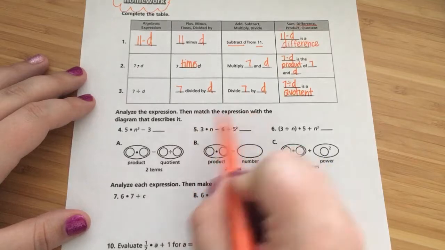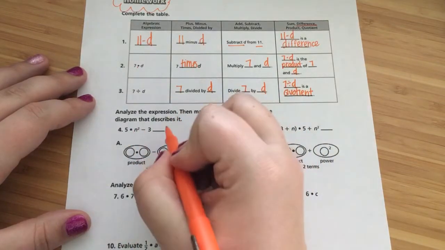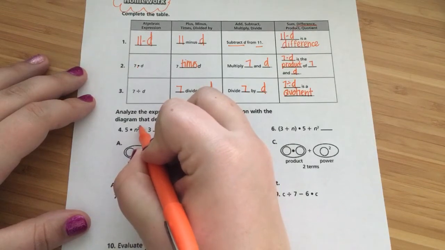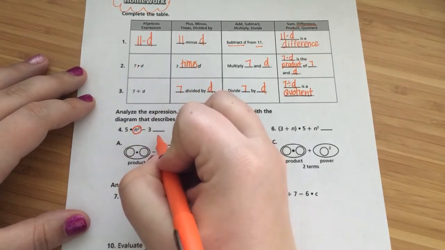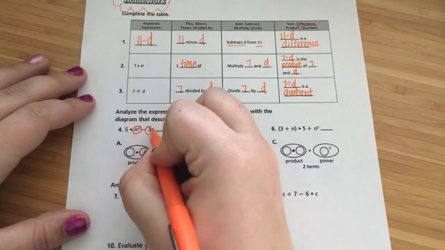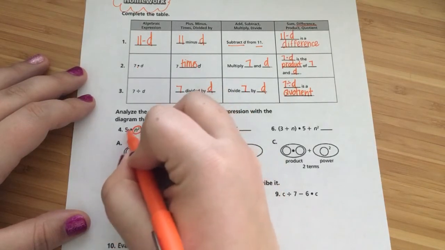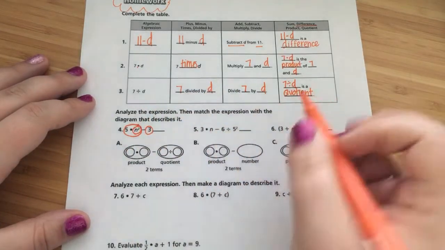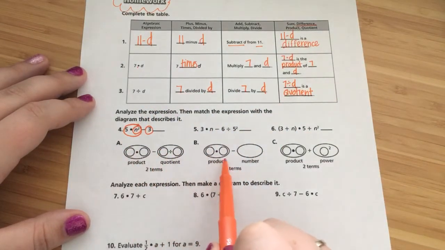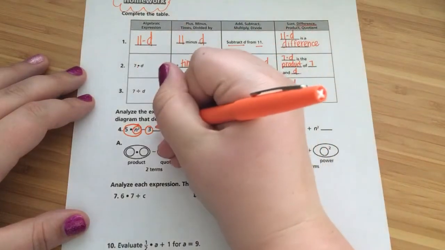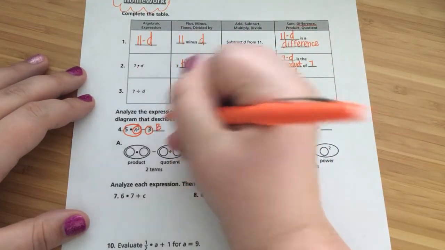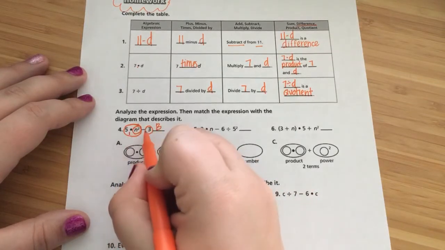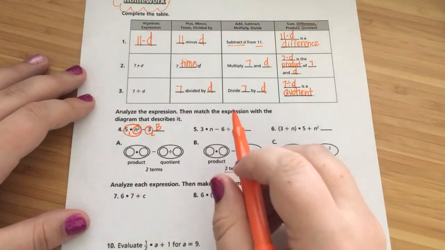So I need to match these with A, B, or C. 5 times n squared minus 3. I can't just circle the 2, so I have to circle all of n squared. And I know that 3 is off on its own, but I also need to put a circle around the 5 times n squared. I have to get a product, and then I subtract 3 from it. So that matches B, and you can see there's the circles and then the number. Right there are 2 terms, 1 and 2.